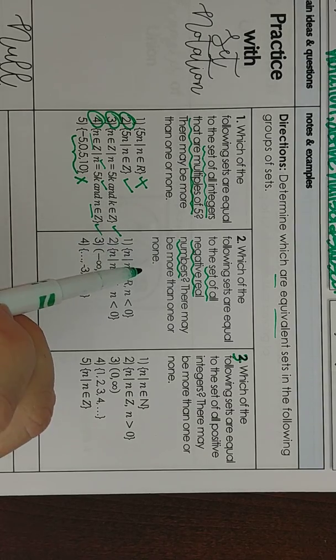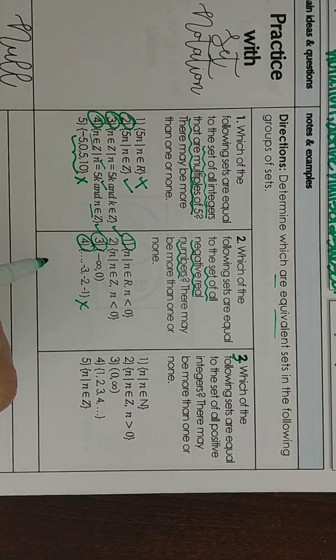Okay, I would assert that this follows number 1, number 3, and number 4. Excuse me, number 4 would not work because this appears to be the set of only integers. Okay, so that would not work.